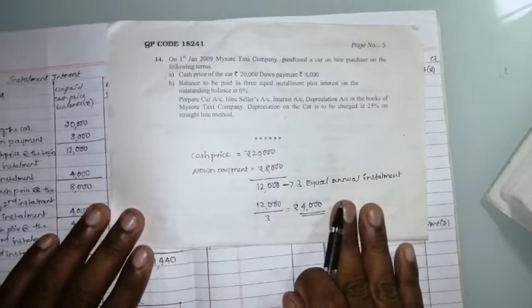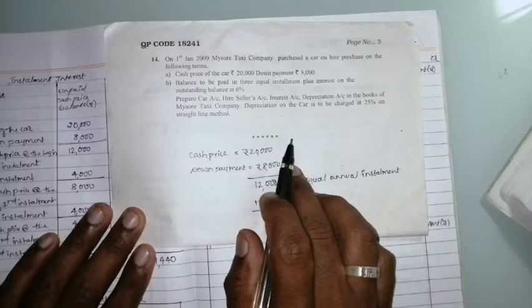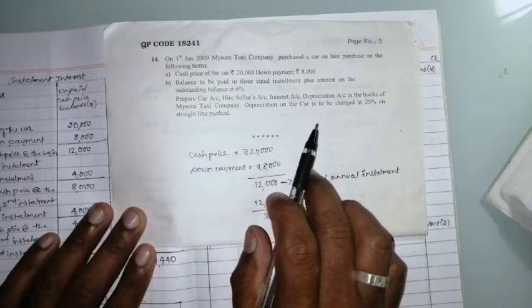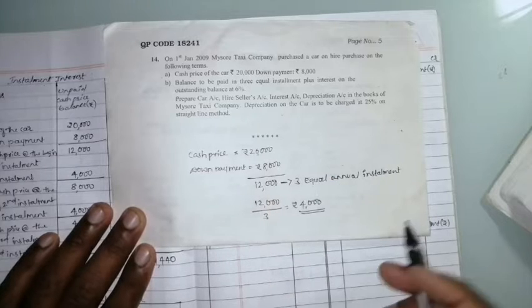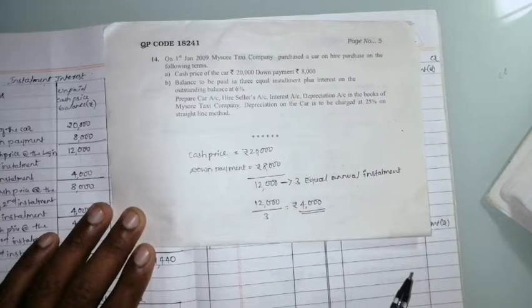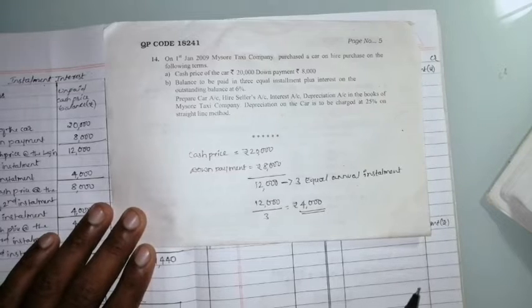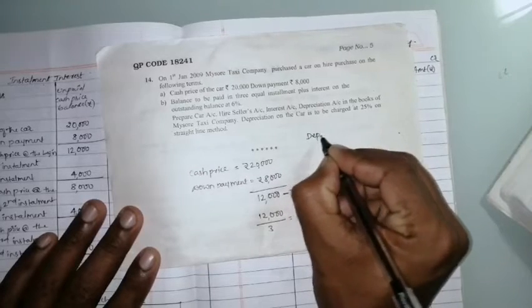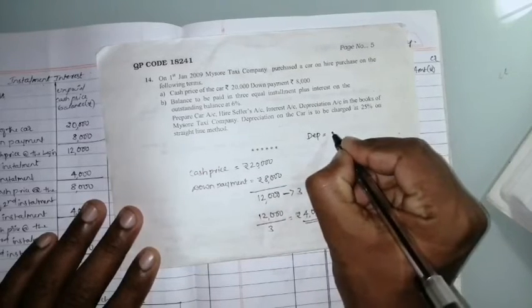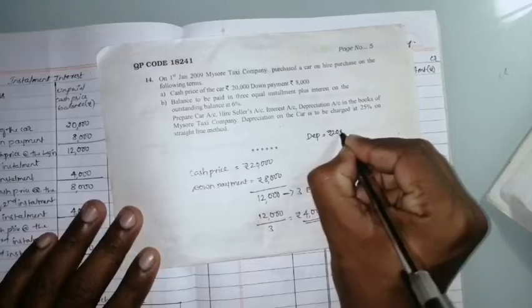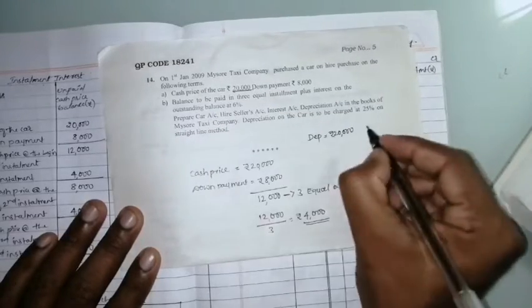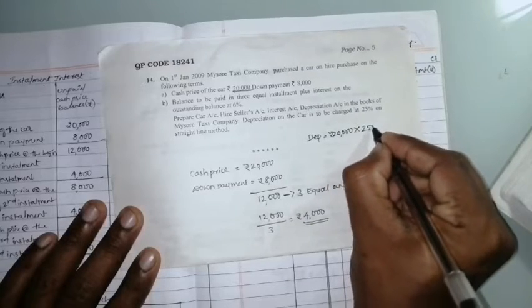So the formula for straight line depreciation is cash purchase price minus estimated scrap value divided by useful life. The straight line method of depreciation is also called the original cost method. Here, depreciation is equal to original cost. How much? Rupees 20,000, right? So this is the original cost, rupees 20,000 into 25%.